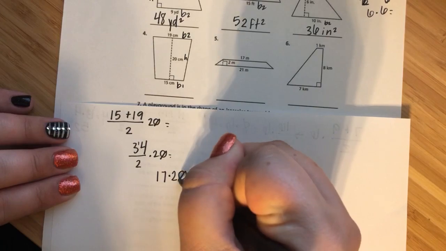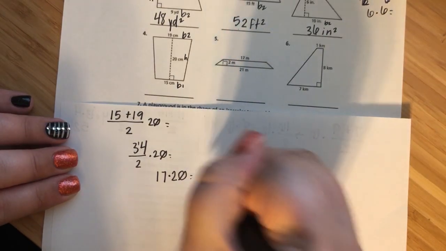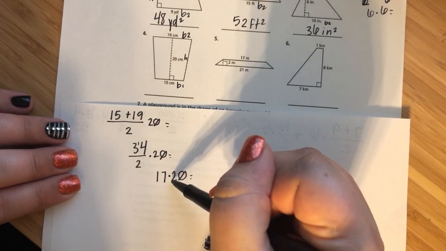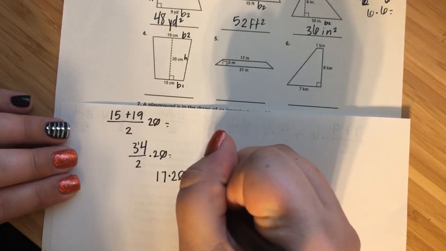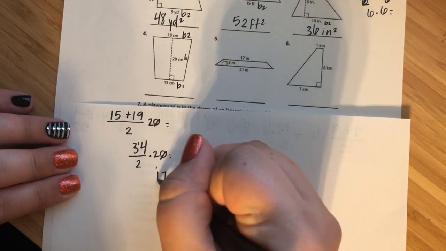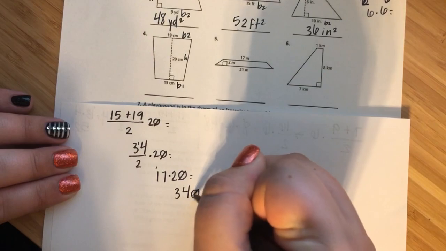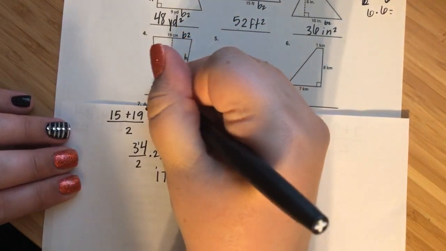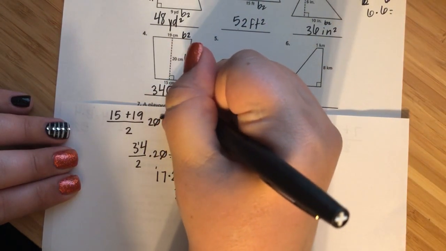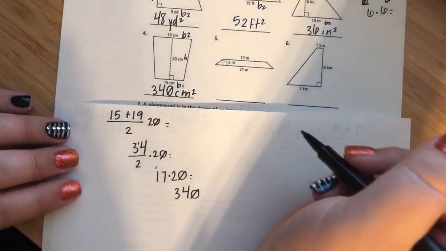I'm going to take 17 and multiply by 20. Now I do know because this ends in a 0, I can multiply my 2 by my 17. So that will give me 34, and I'm going to add a 0 because it's 20. And I get an answer of 340 centimeters squared.